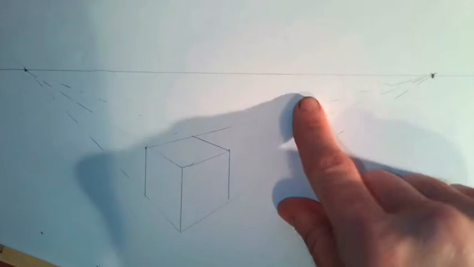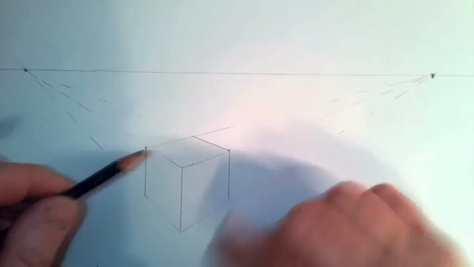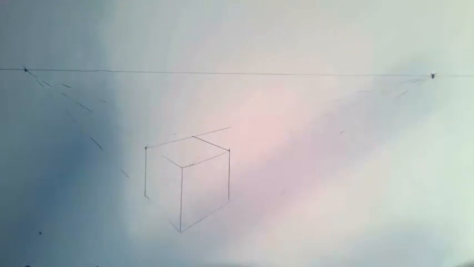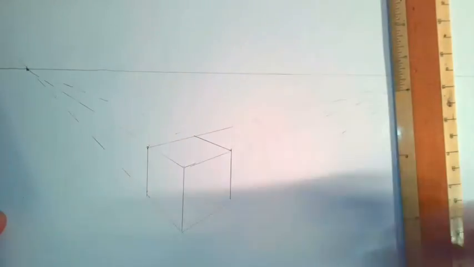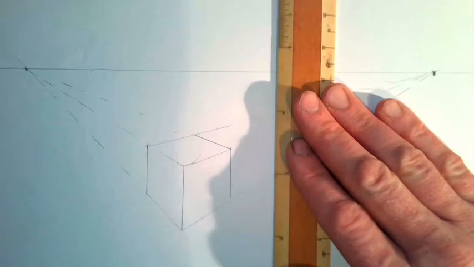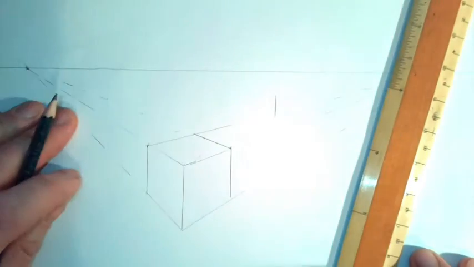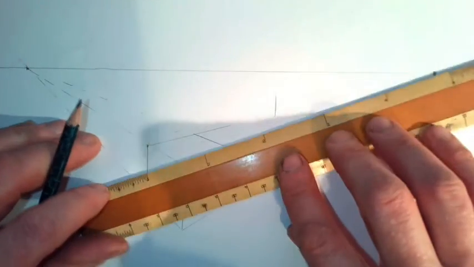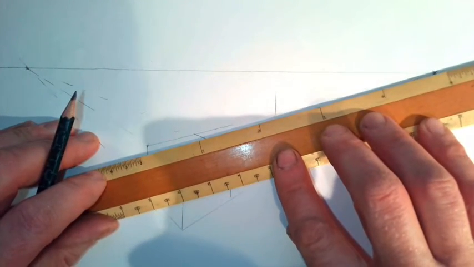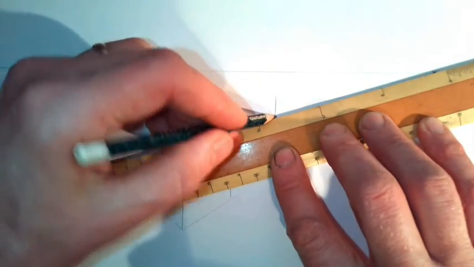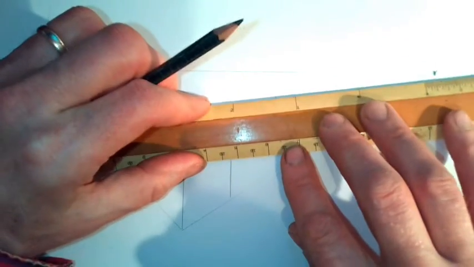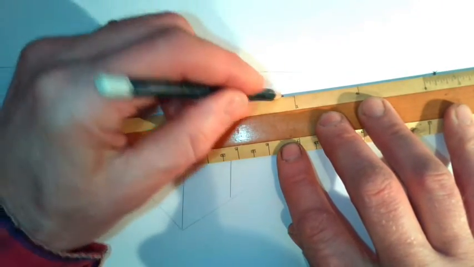The higher you go up towards that horizon line, the more the top of your little building or whatever box is going to disappear. So if I put that up here, like so, and do this relatively quickly.